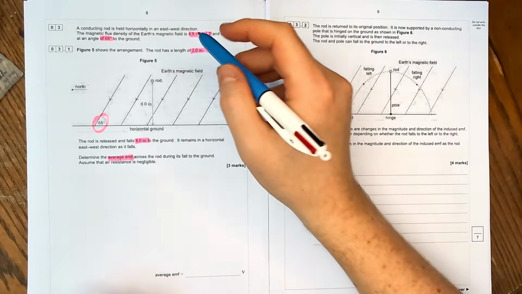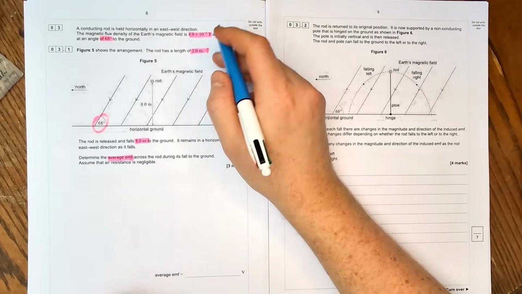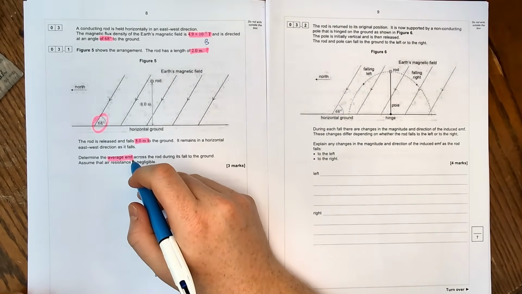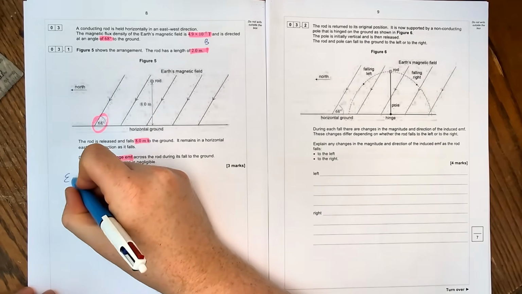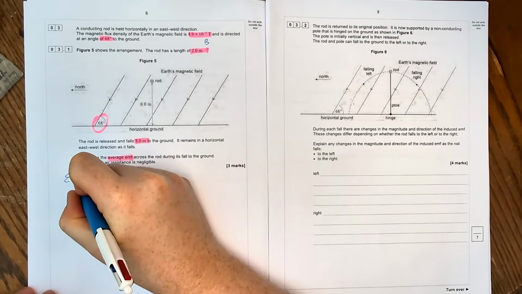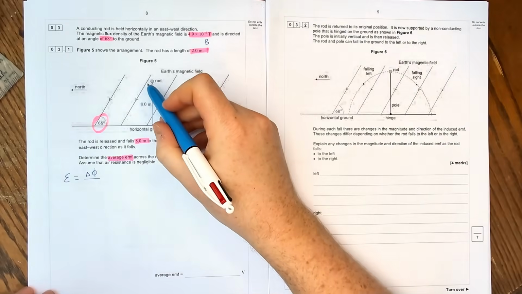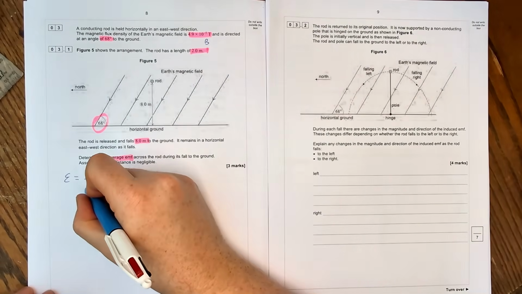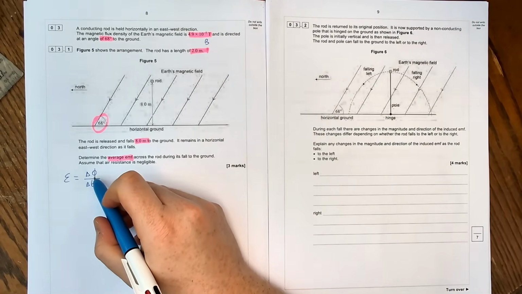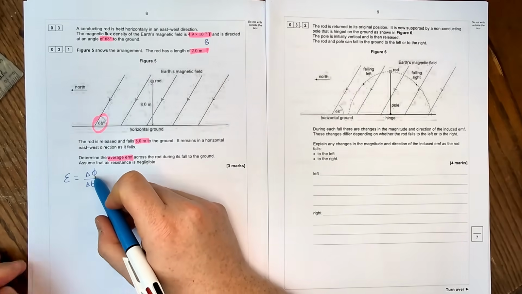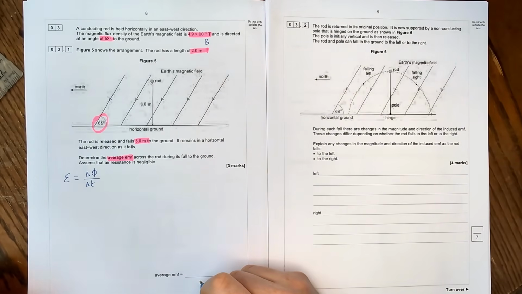Tricky question, but one of the clues we're given is the magnetic flux density B. If we're trying to find average EMF, there's a real big clue there: Faraday's law says EMF is equal to the rate of change of flux or flux linkage, but we don't need to worry about flux linkage, only one rod. So it's change in flux divided by time. We need to work out those two things separately, and that'll give us our average EMF.